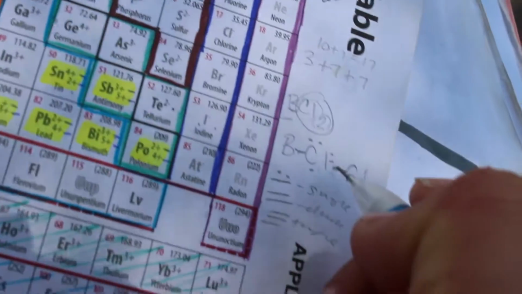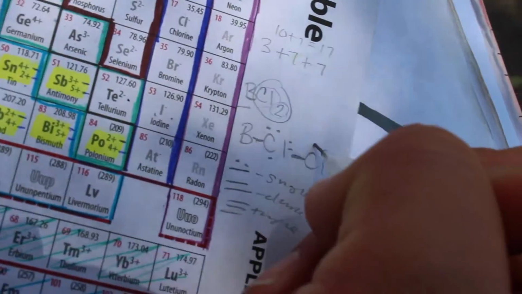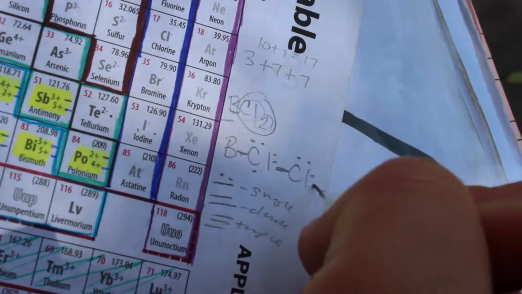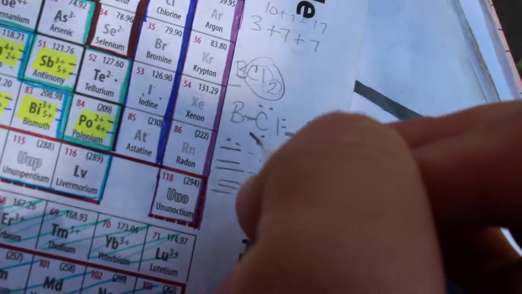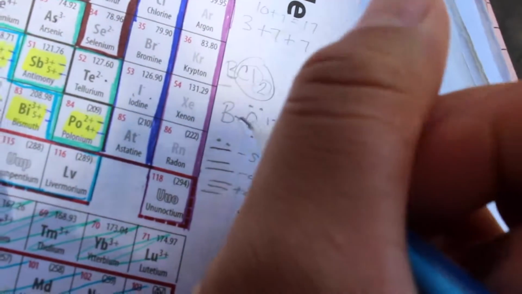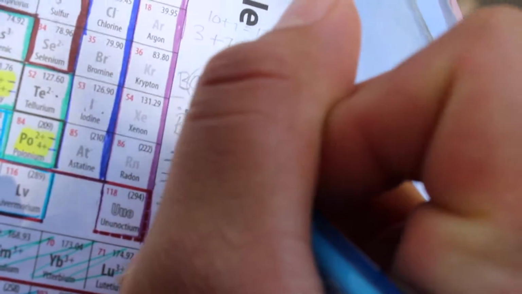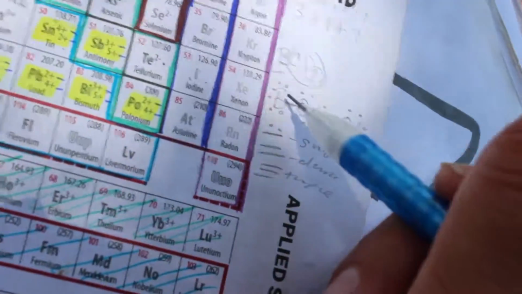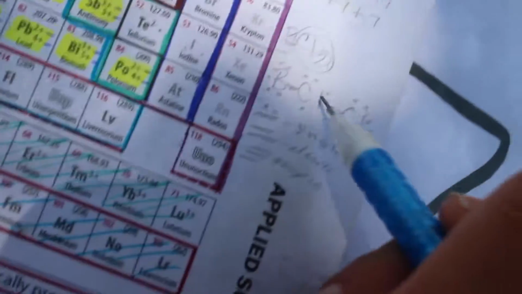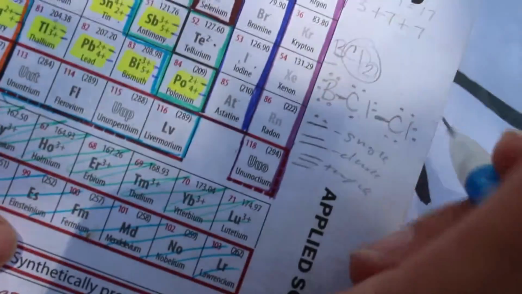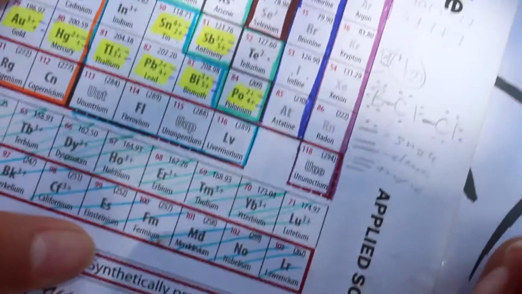And then you do the same for the other side. Here you only have 2, so you're going to go 2 more, so 4, 6, 7, and 8. And boron has 1 bond, so it has 2, and we're going to go 3, 4, 5, 6, 7, and 8. So now we count them: 2, 4, 6, 8, 10, 12, 14, 16, 18, 20, 22. So we exceeded the number.